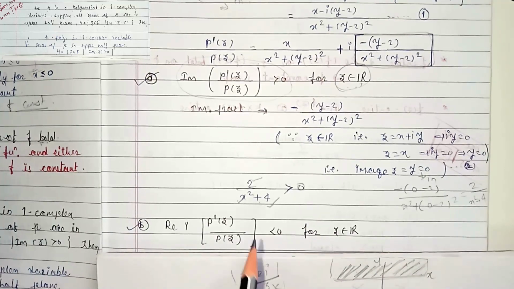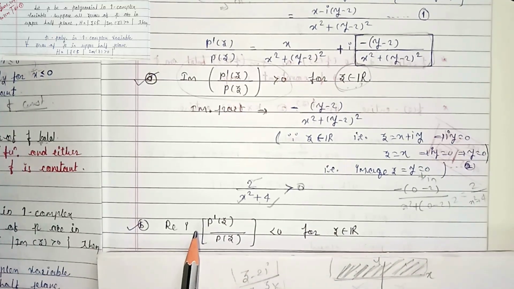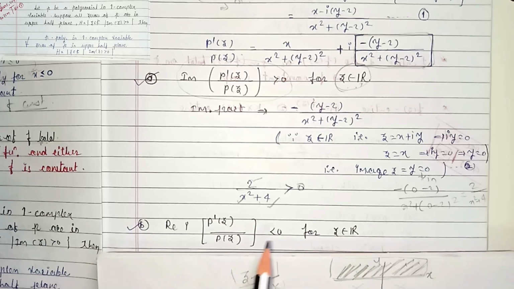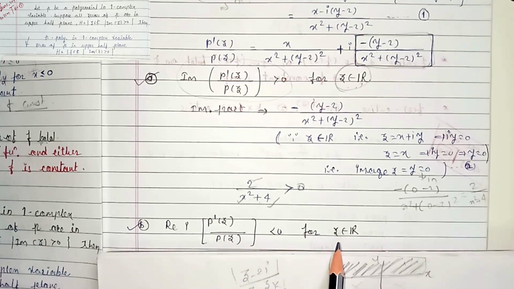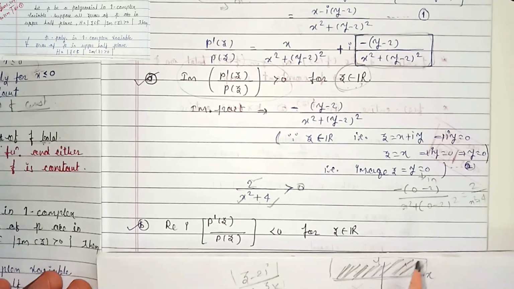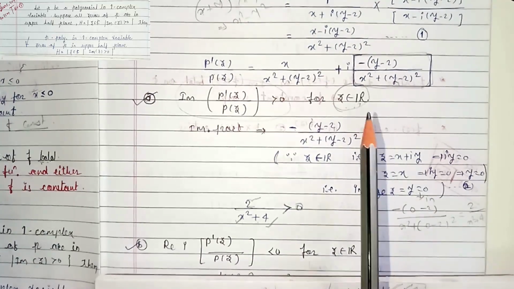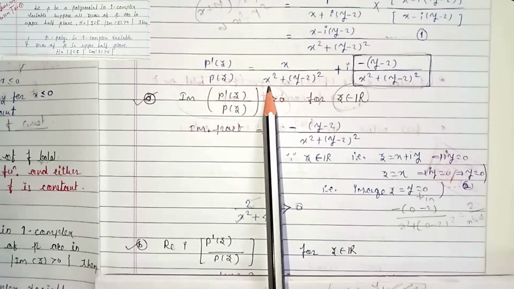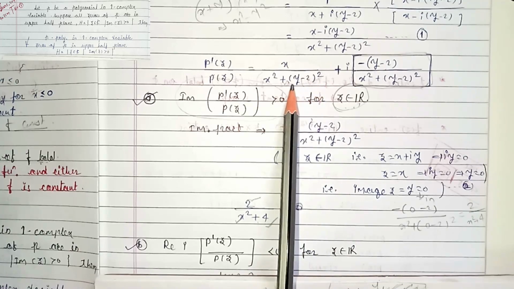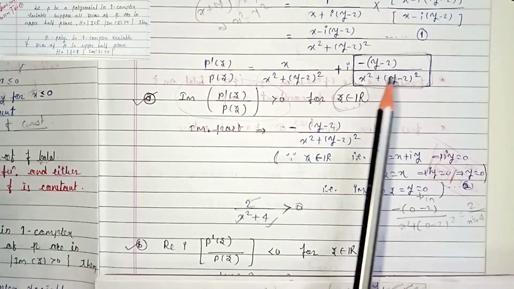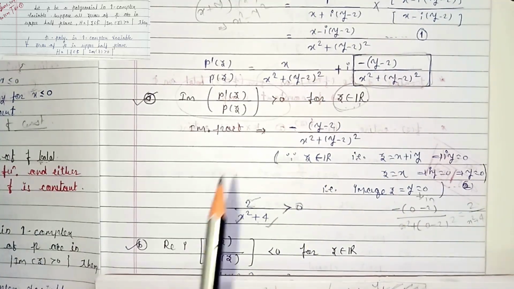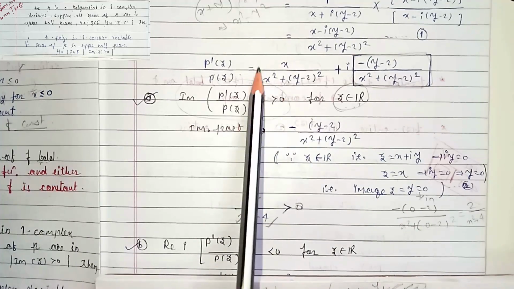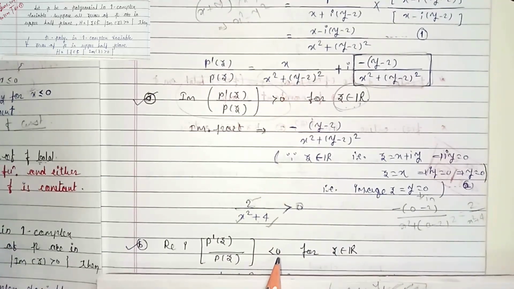Now the next option is given: real part of i times p dash of z upon p of z is smaller than 0 for every z belongs to R. Now we want the real part, so we have to care about this real part only. Delete that imaginary part, we do not want it. Why? Because we want the real part after multiplying i, and then check whether it is smaller than 0 or not.